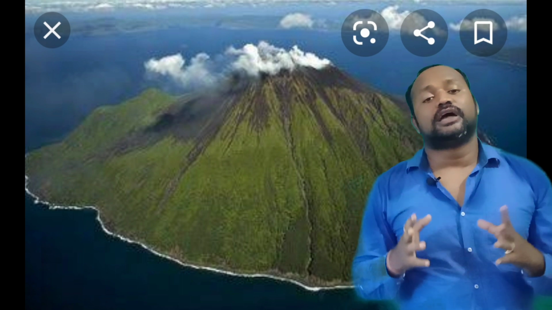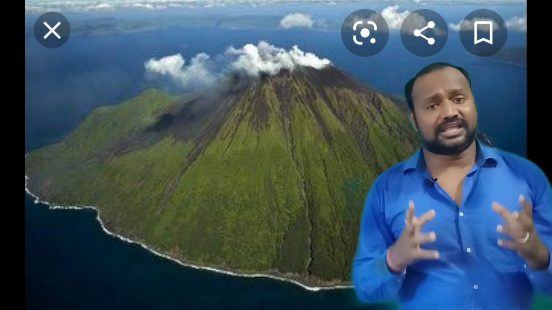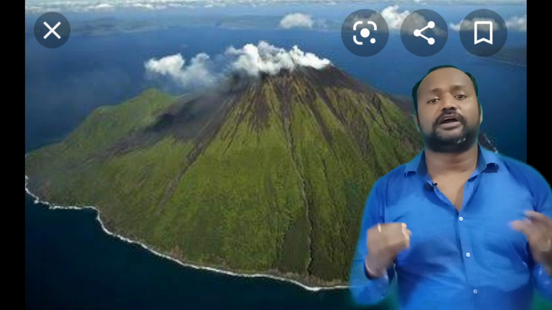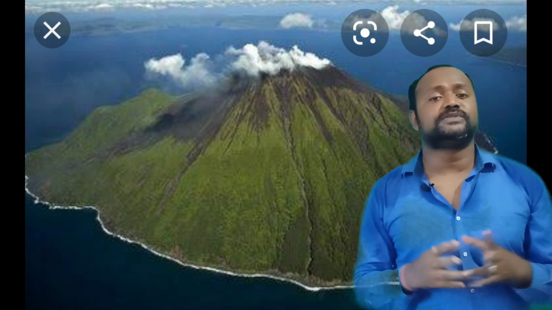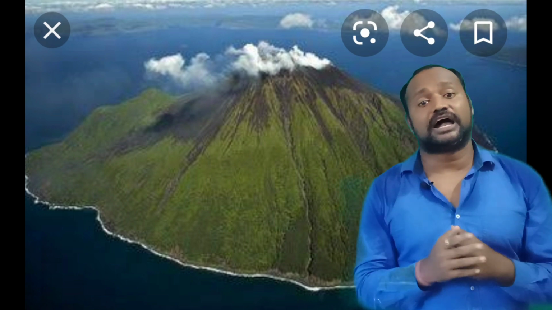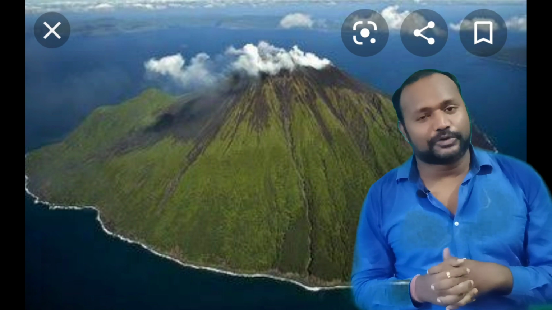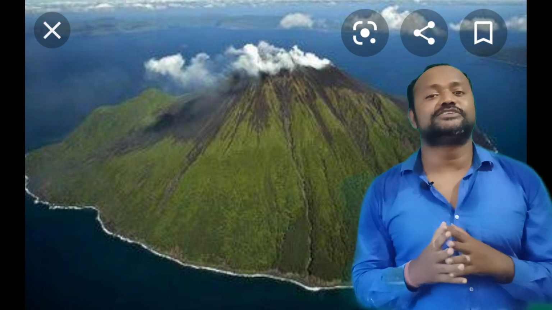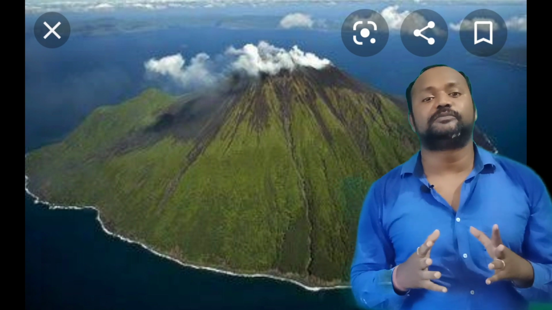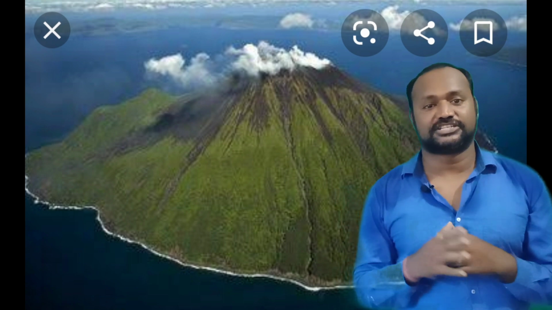Next, Andaman Nicobar has a wide variety of flora. So this is all about it, and the administrative town of Andaman Nicobar is Port Blair. So this is all about the Andaman Nicobar and the Lakshadweep.